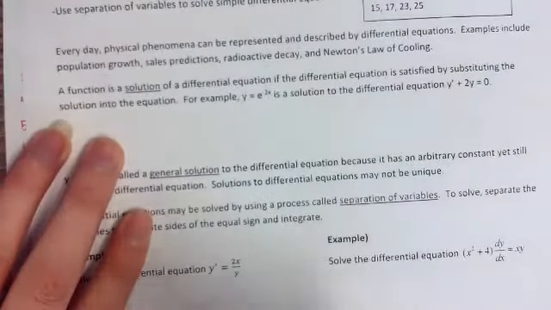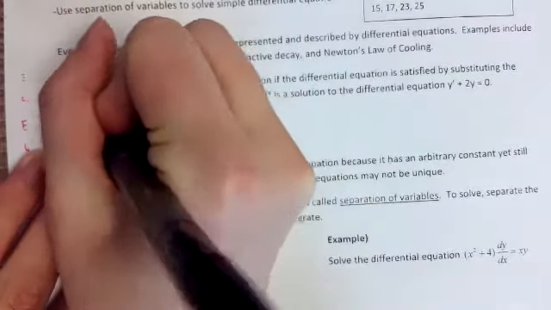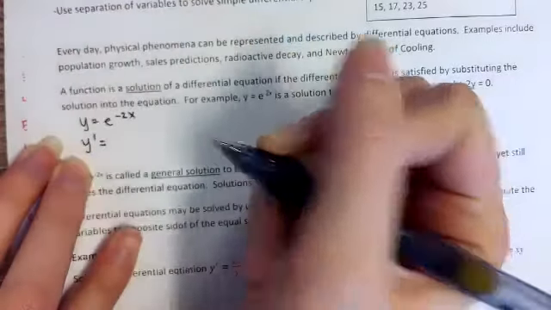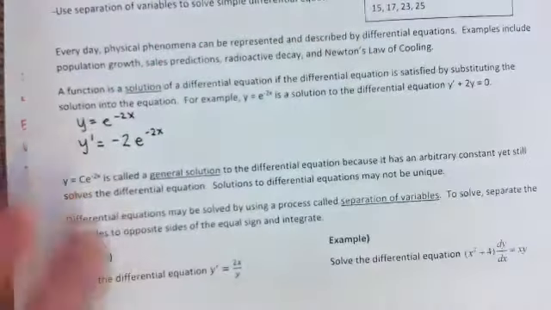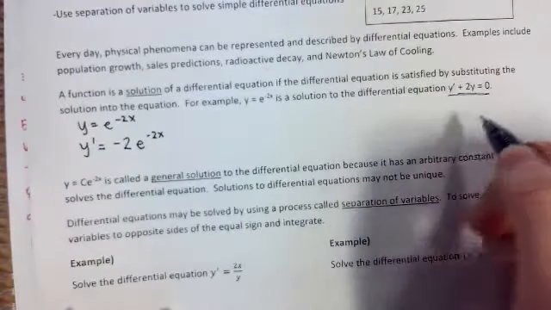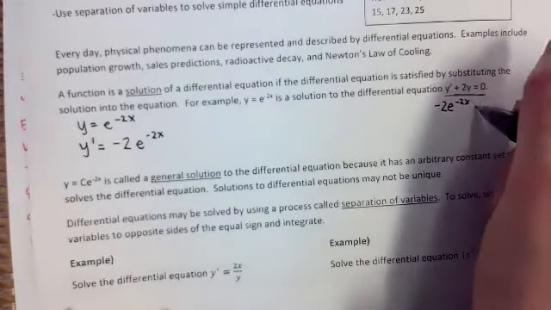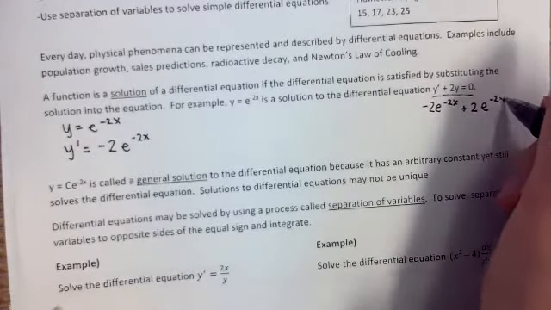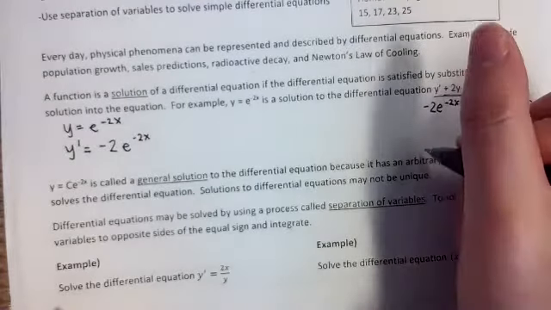What's the first thing we're going to do? Derivative. So I have y equals e to the negative 2x. I'm going to take the derivative y prime, and we'll get negative 2 e to the negative 2x via chain rule. I'm going to plug that in to this differential equation for y prime. And then I'm going to plug in my original y as well. They will cancel out. Thank you. So it is a solution.